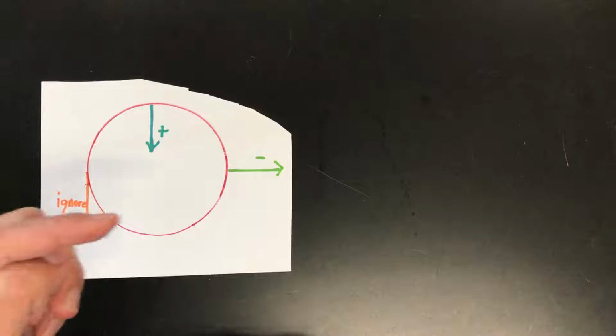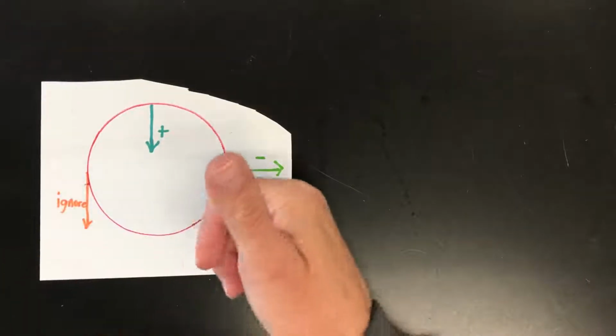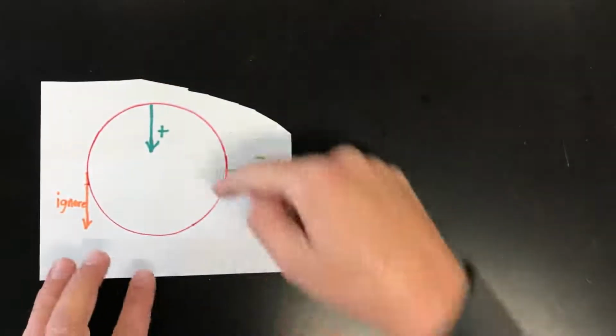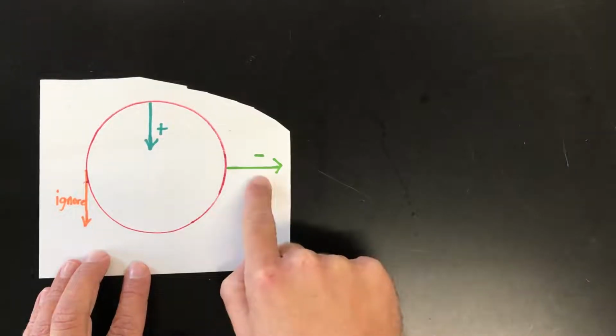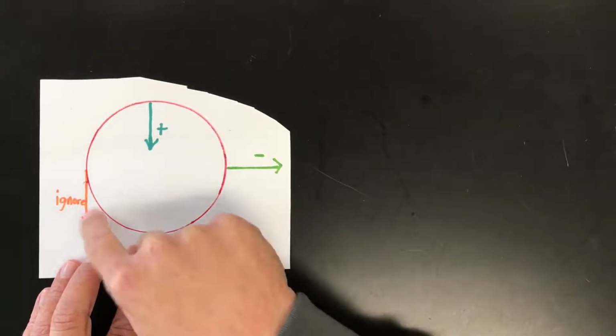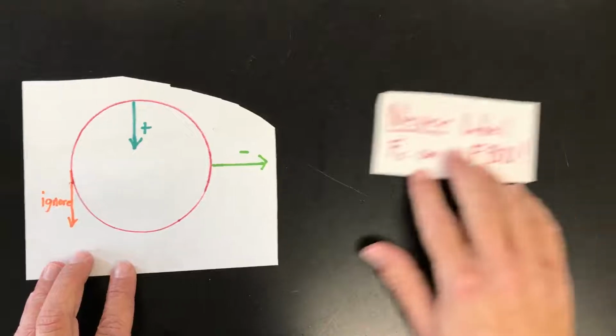So again, instead of right being positive and left being negative, or up being positive and down being negative, towards the center is positive and away from the center is negative, and you can ignore anything that's tangent.